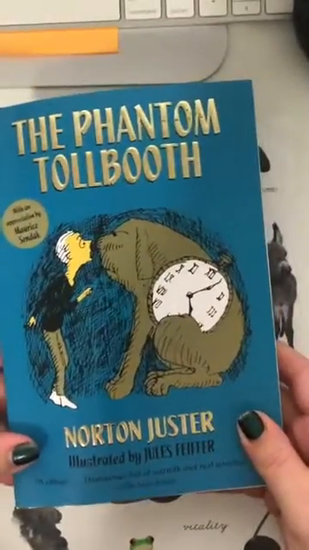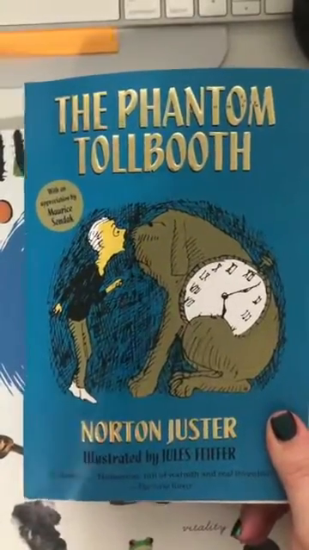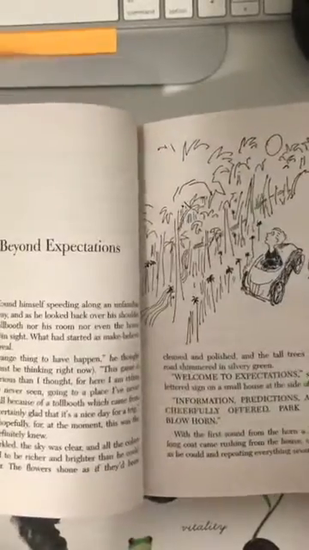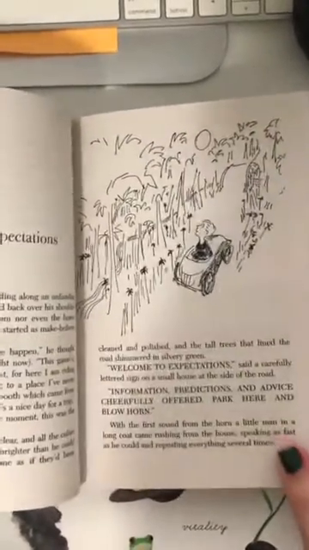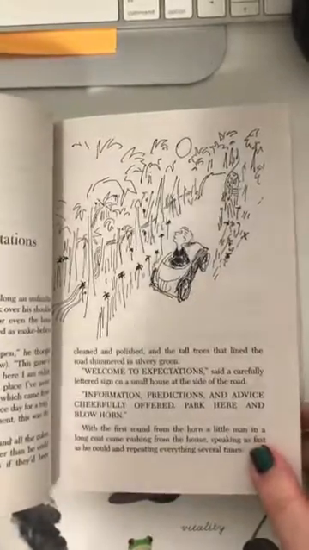Just another reminder that we are doing our Phantom Tollbooth read-alongs. Remember that Tuesday we will be starting with Beyond Expectations together. So please join me on Zoom today so we can read along together, and then you have your written activities. Tomorrow we will go on to chapter 3 together.